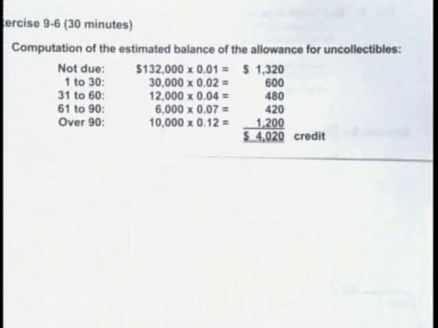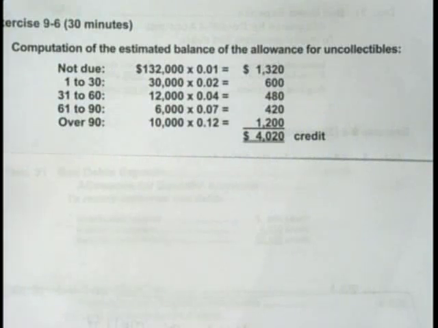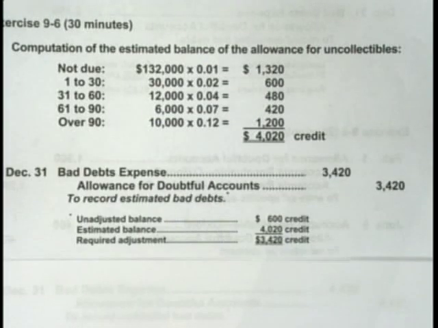What is the adjusting entry to record bad debt expense using the estimate for part A? Assume that there's a beginning balance in the allowance for doubtful accounts of 600 credit. Well, if it's got a 600 credit, and we need to have a 4,020 credit, then what do we have to do?